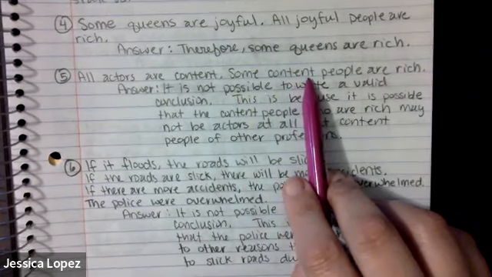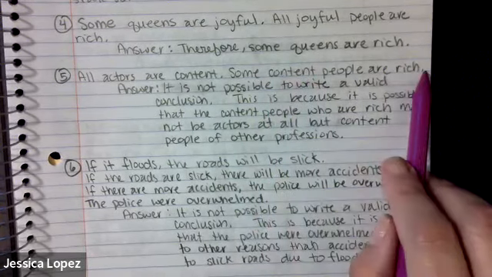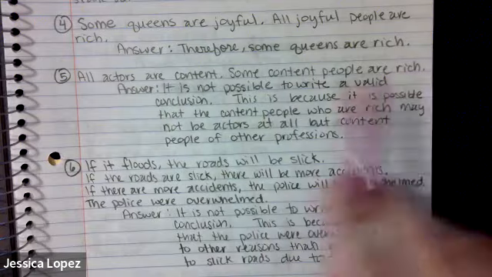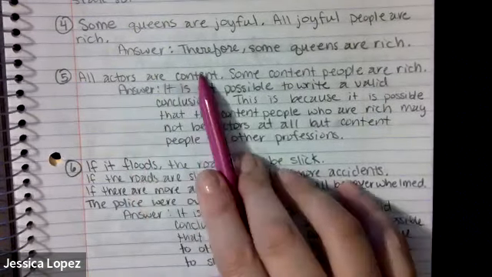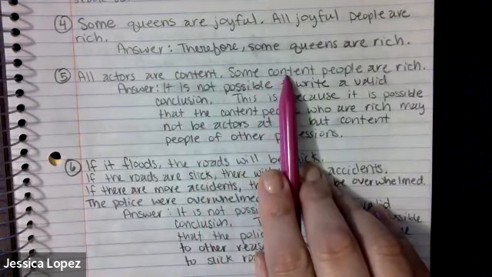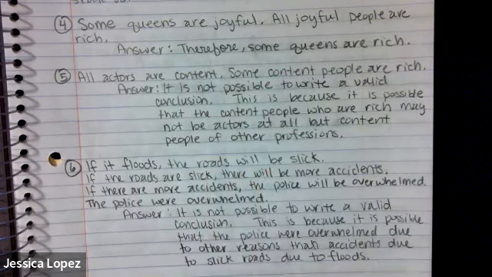I don't know who all the content people are, so I don't know who the people are that are rich, okay? All I know is that some of them might be actors, right? Because all the actors are content, but all the other content people, who are they? Okay, what are their professions?